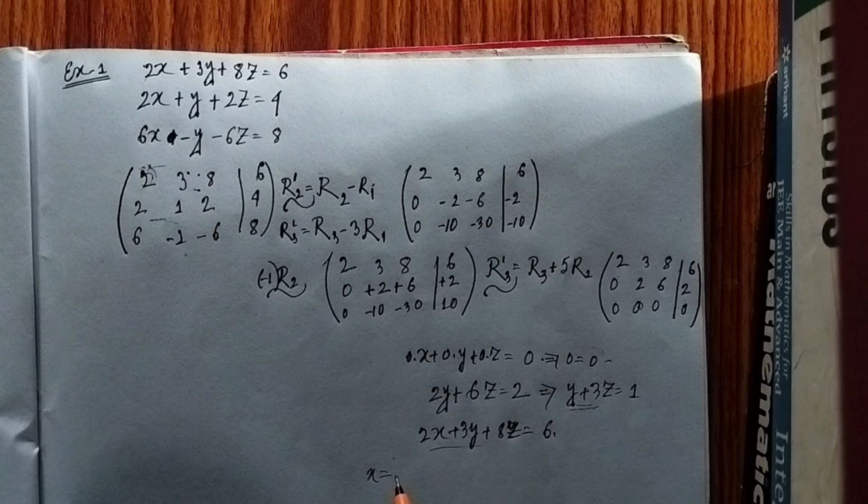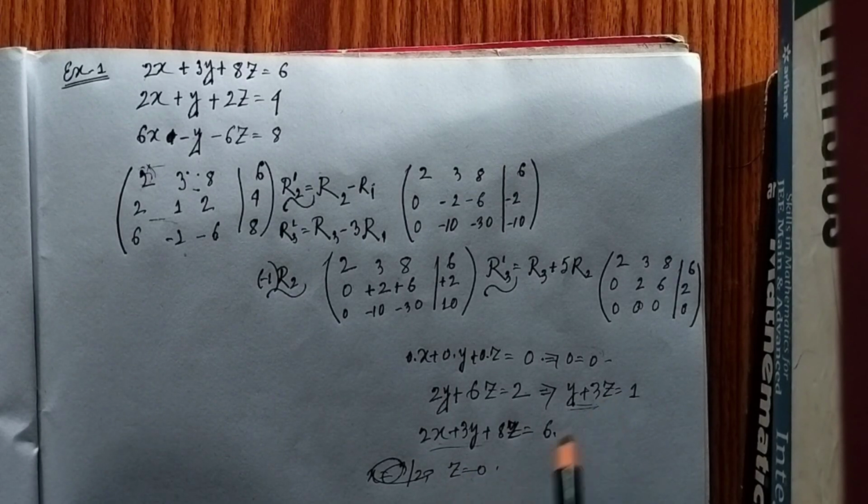Let me take z equal to 0. If z equal to 0, then from this relation we have y equal to 1, and from this relation, putting z equal to 0 and y equal to 1, x is going to be 3 by 2.